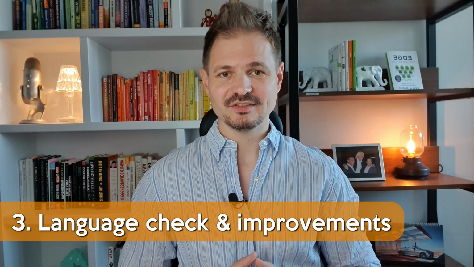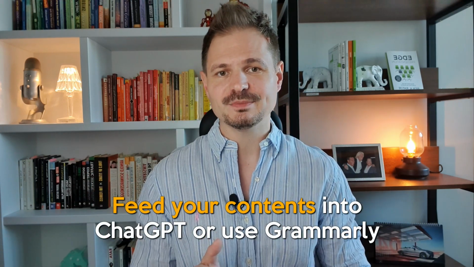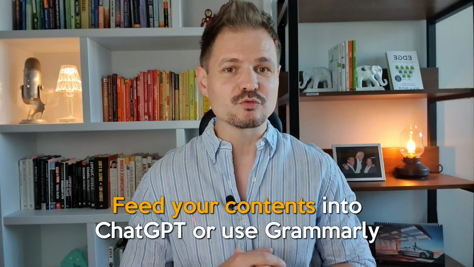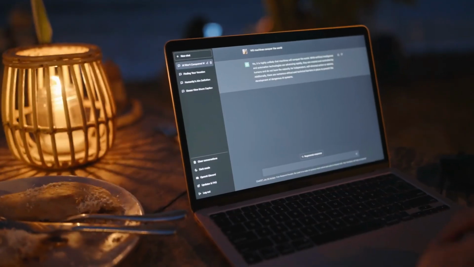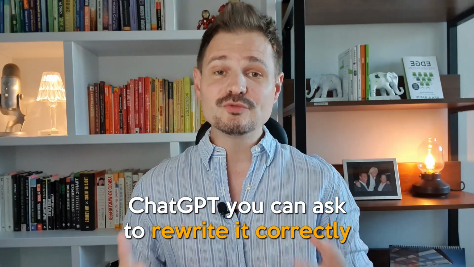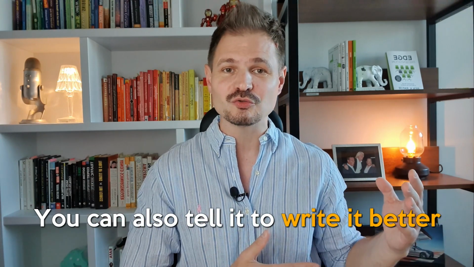Number 4 is script and language improvements. Yeah, the beauty is you can take your entire script, you can take all your contents, you can feed it into ChatGPT and you can ask it to improve the language. You can do the same thing, by the way, with Grammarly. What I really like about ChatGPT, you can tell it to take your contents and rewrite it in a better way. You know, make it even better. That's the beauty of it. Yes, you can feed it in, tell it exactly what it's about, and then ask it to write it better.